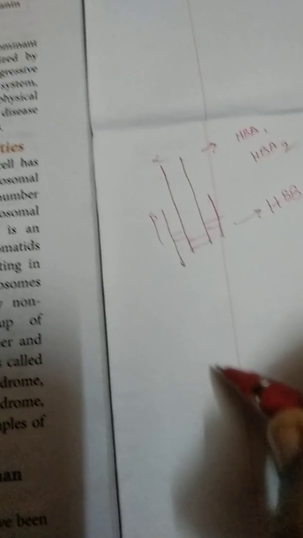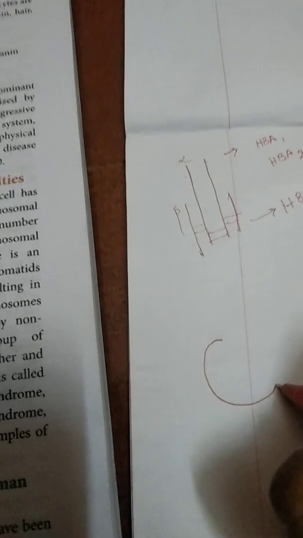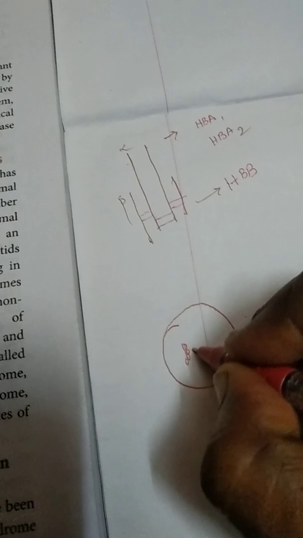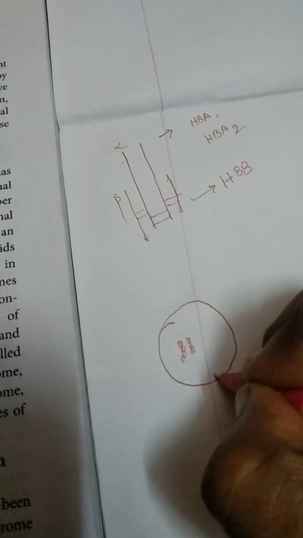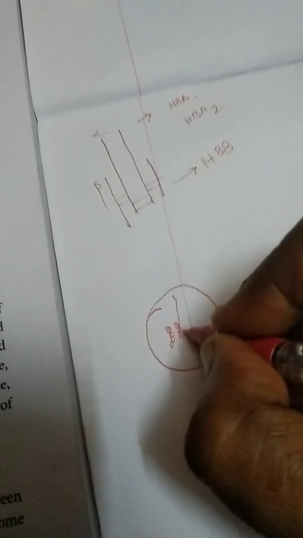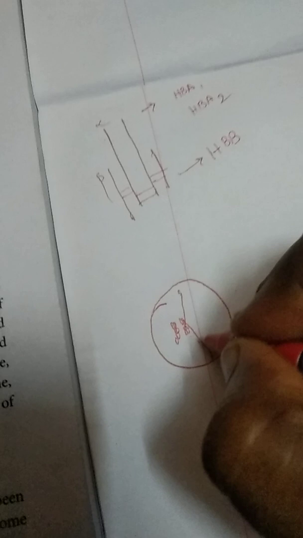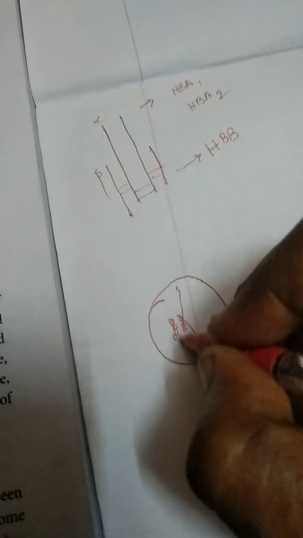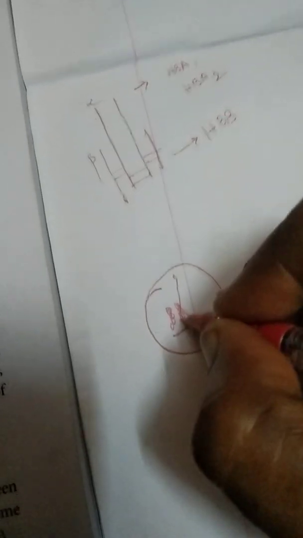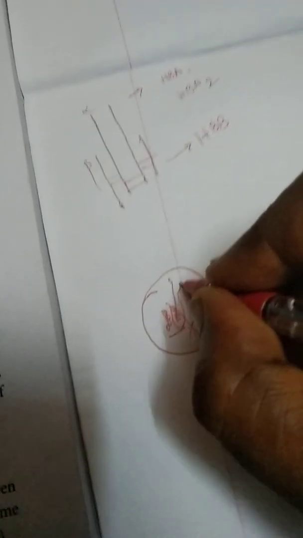During cell division, the chromosome is at the center, the centromere. The spindle fibers split the chromosome. If the splitting does not occur, meaning a spindle fiber is broken, the whole set goes to one side.